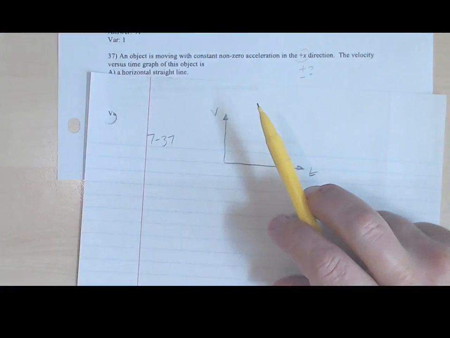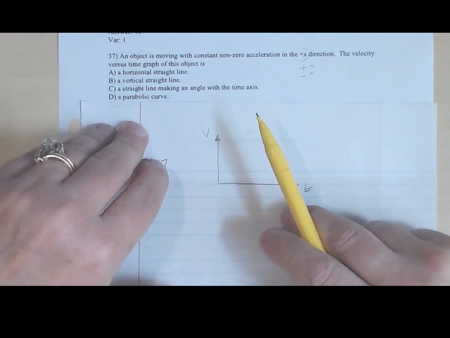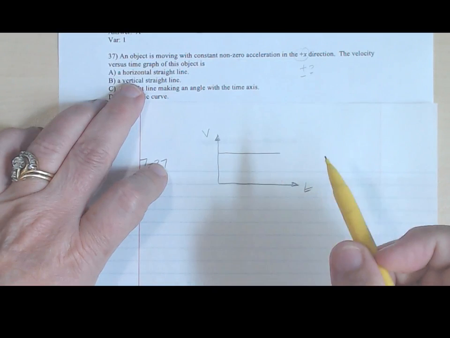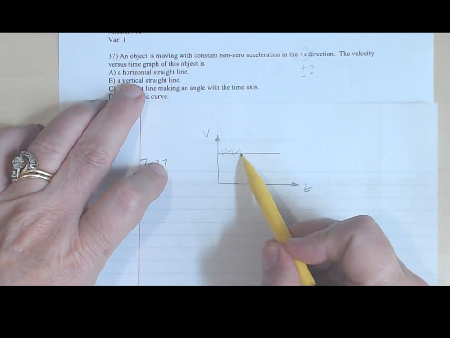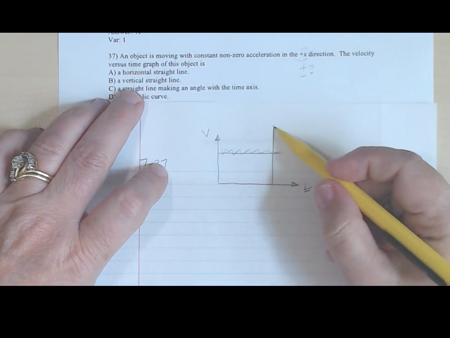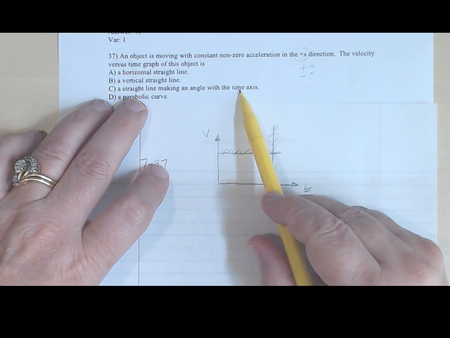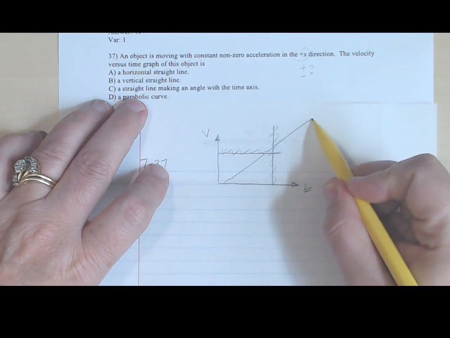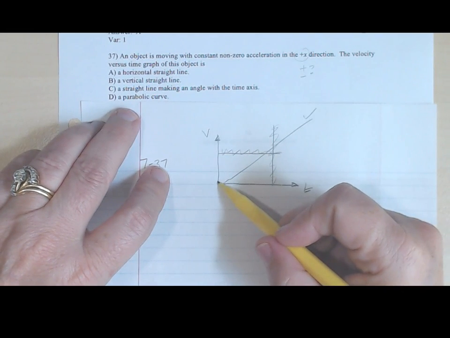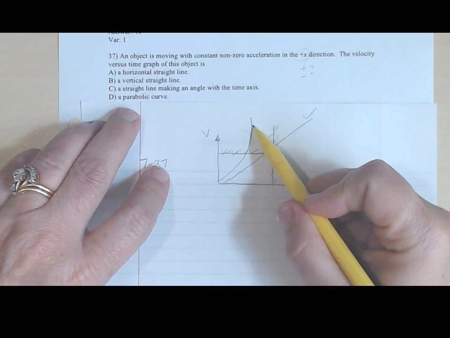Now let's come back to our problem. What were they asking us? It's moving with a constant non-zero acceleration. Well, it wouldn't be a horizontal line. If it was a horizontal line, that would mean uniform motion, so it's not that. A vertical line? Well, that doesn't even make sense on a velocity curve. A straight line making an angle with the time axis, something like this. Yes, that's definitely correct. A parabolic curve? No. Not if you've got constant acceleration.